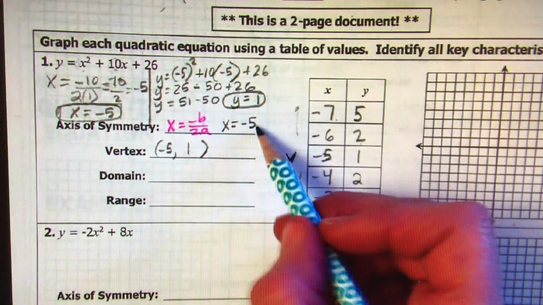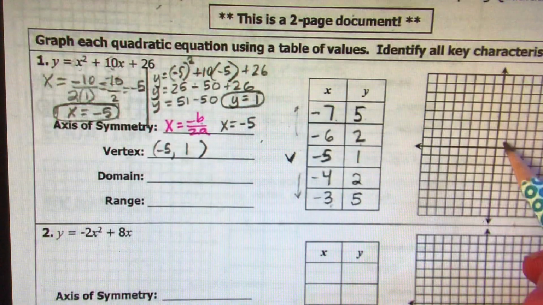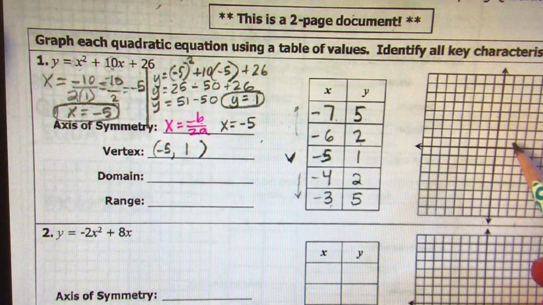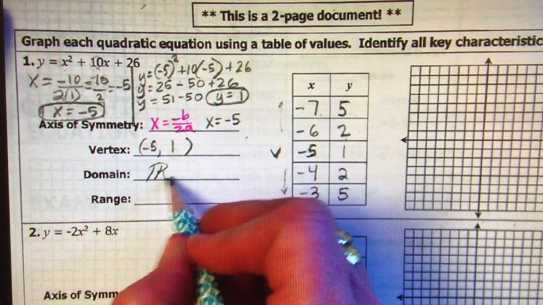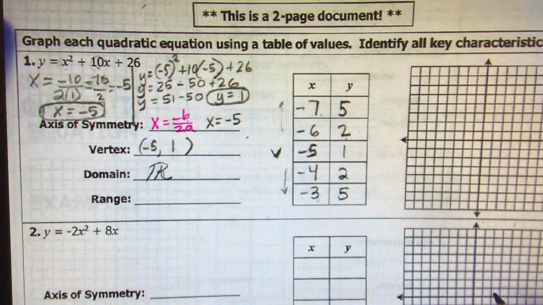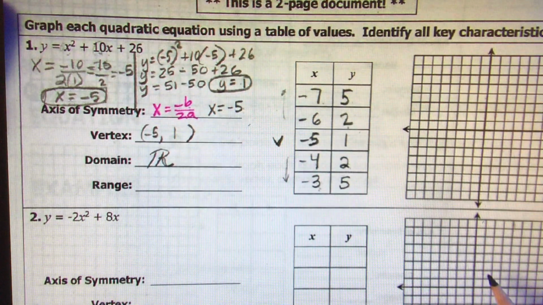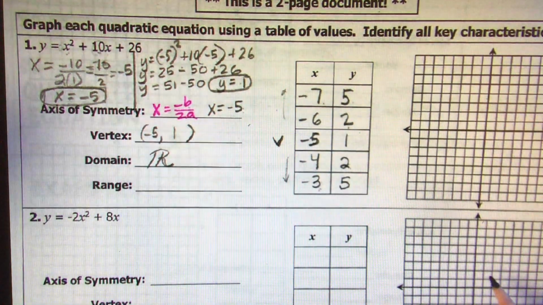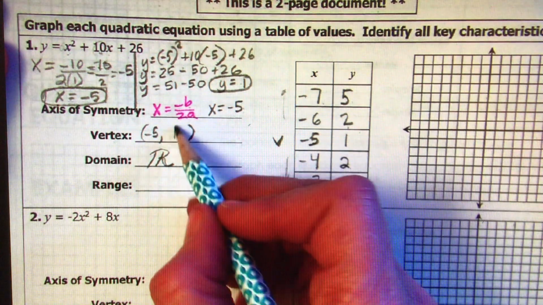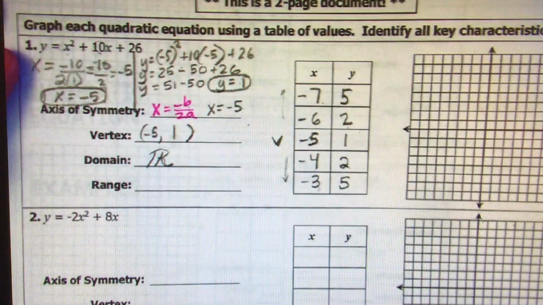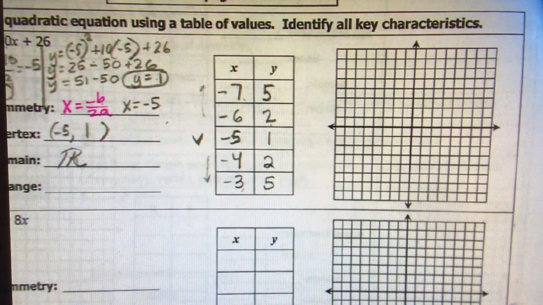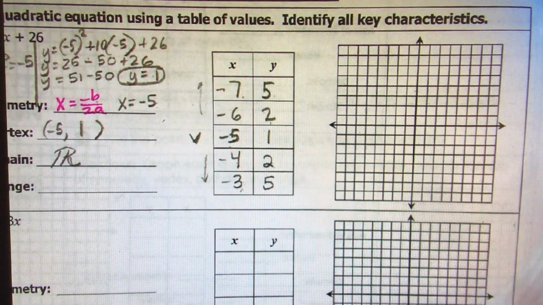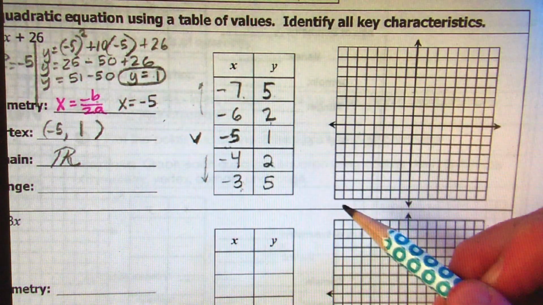I have my axis of symmetry and my vertex. Can I in fact graph this? I can. As far as the domain and range, remember the domain for really all of these types of graphs and functions is all real numbers that I can put into my machine. The range, I'm going to come back to that in just a minute. So let's move it over here to my graph. And I always start with my vertex because that is the most important point on here.